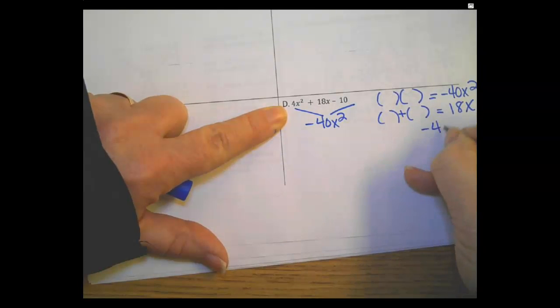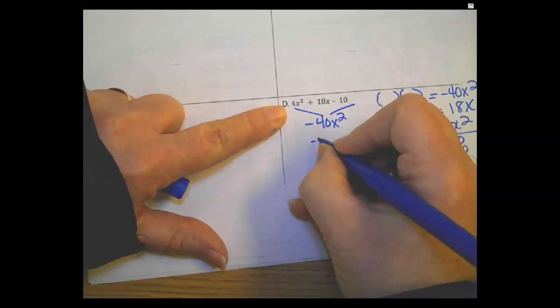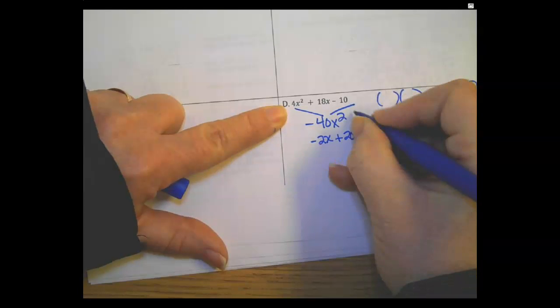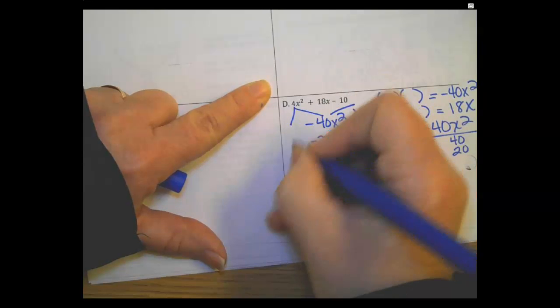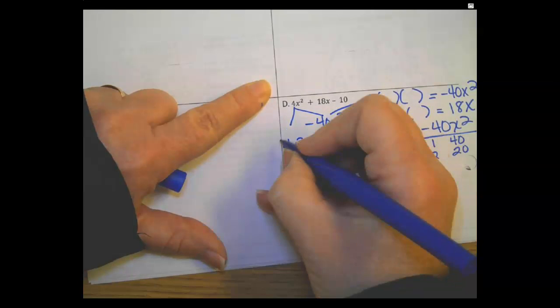So negative 40x squared. What are my factors? 1 times 40, 2 times 20. Ooh, these two could equal 18. One of them's got to be negative. So which one of these is going to be negative to get to 18? This one. So this becomes a negative 2x, and that's a positive 20x. Bring down that negative 10, bring down that 4x squared. Now we do a grouping.